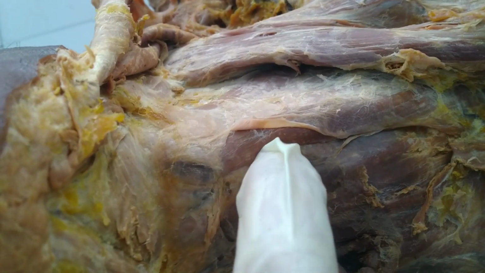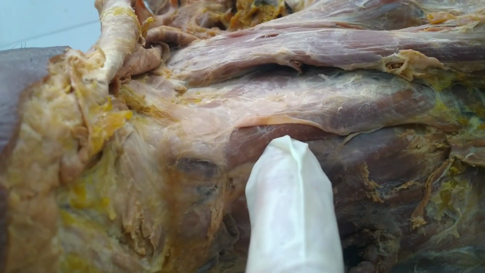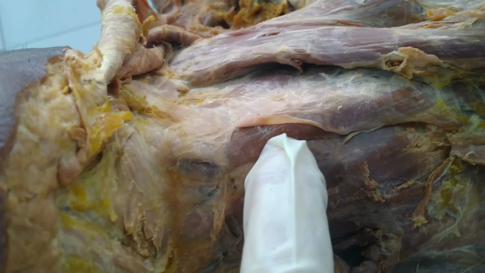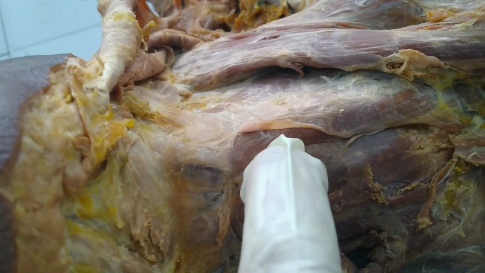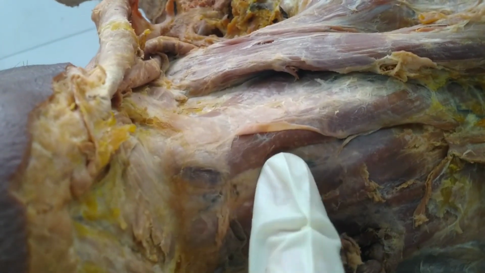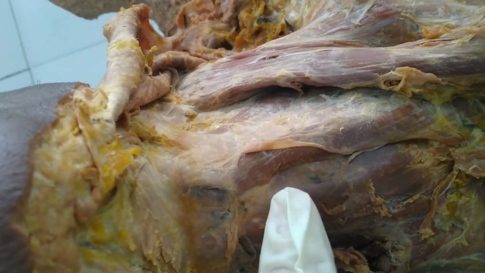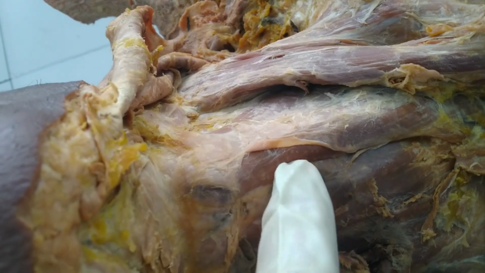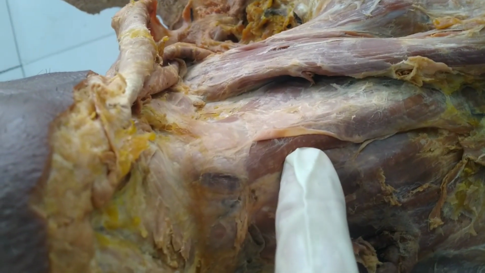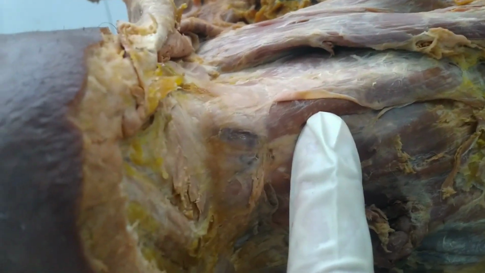We can create an artificial airway for our patient by punching a hole through the cricothyroid membrane. Then we can insert our breathing tube, or any available small cylindrical tube, to provide an airway for our patient with obstruction of the airways at the higher level.